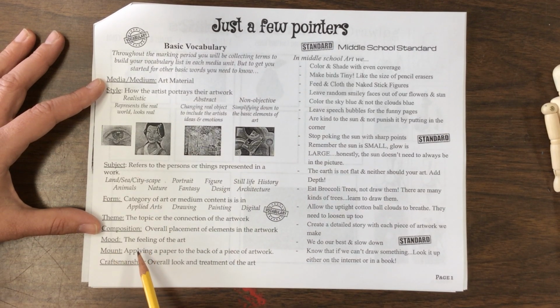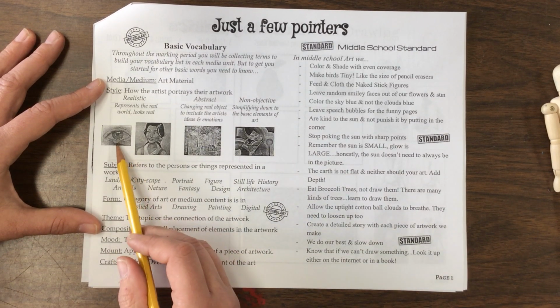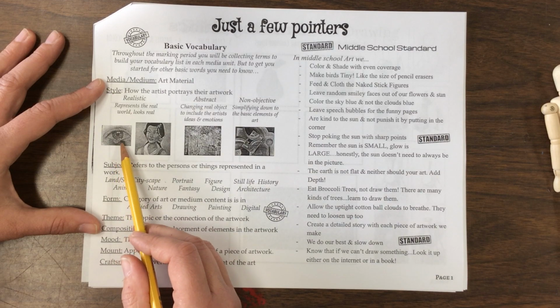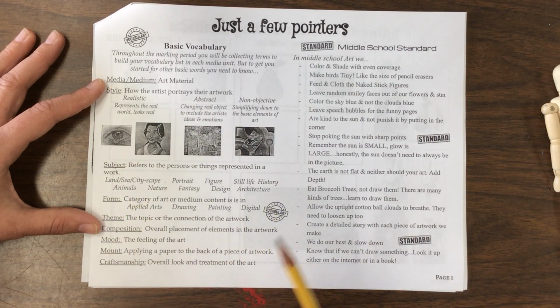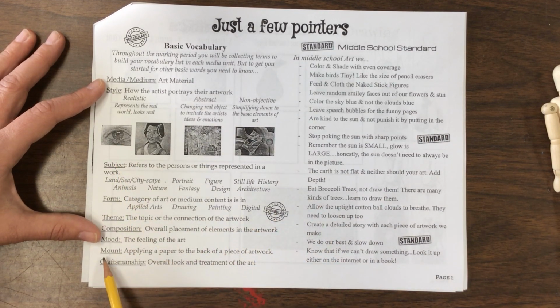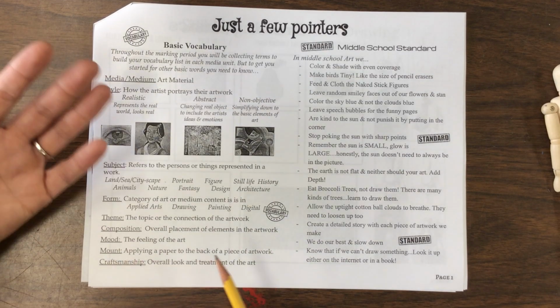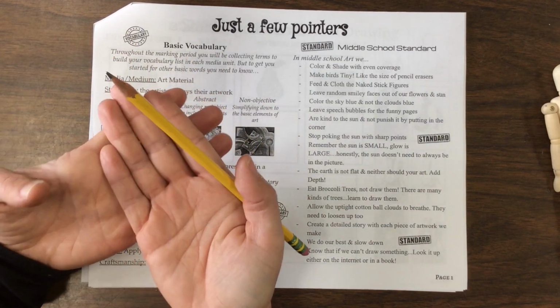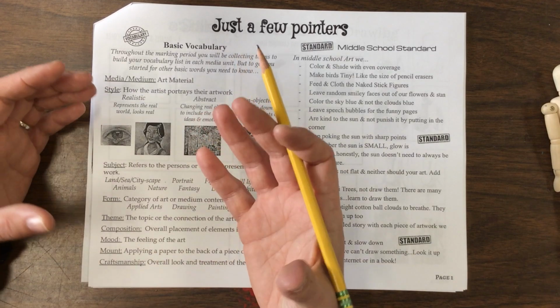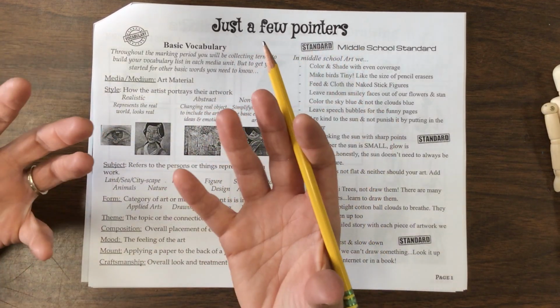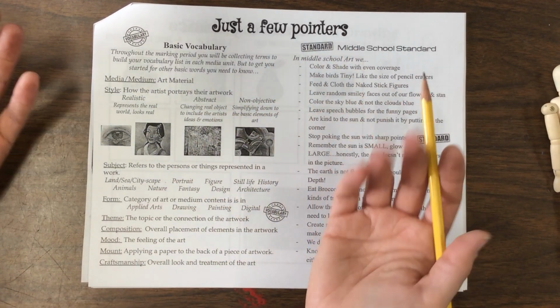Mood is that feeling that you get when you look at it. Okay, obviously the mood, this eye looks like it has a tear, so it's kind of sad. All right, to mount something means to put a back cover on it. Okay, so I have a piece of paper, a colored piece of paper, and you put it on the back to make it look like it's got a frame.